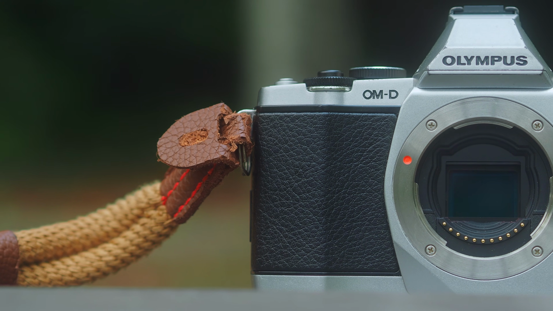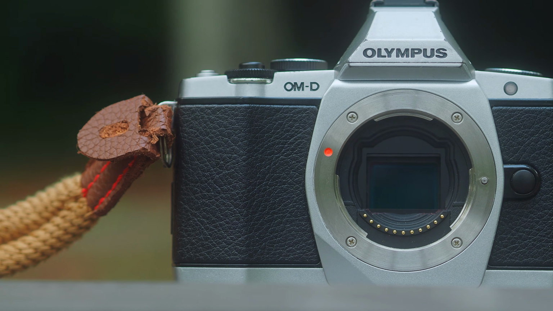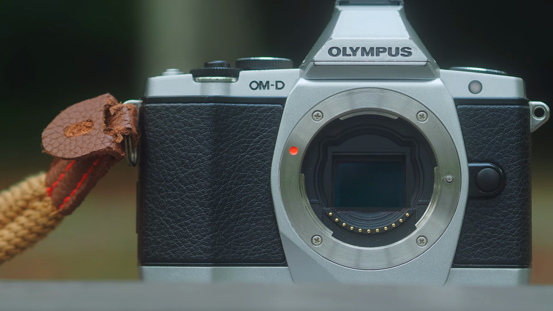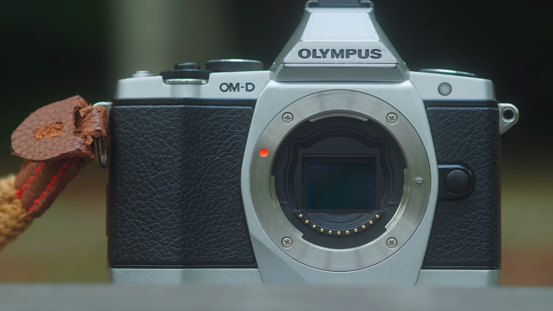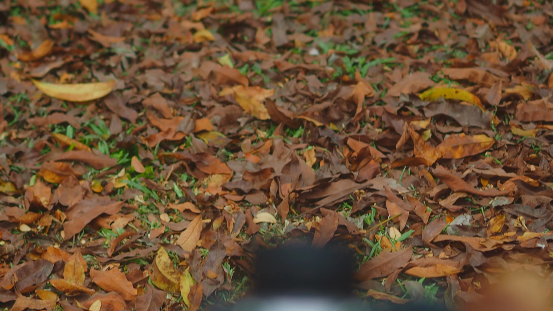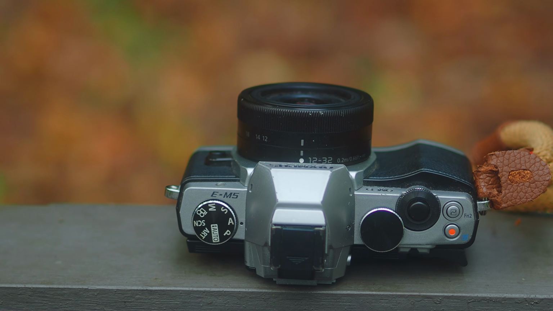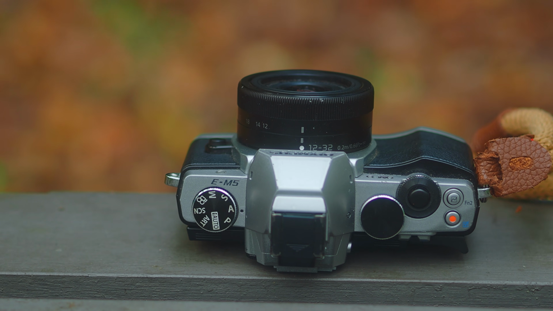Also, this E-M5 features a new 16 megapixel Micro Four Thirds image sensor at that time, compared to the previous 12 megapixel image sensor from the previous generation. This new sensor has better resolution, dynamic range, and much improved high ISO performance, and it matches even the best performing APS-C DSLR at that time.